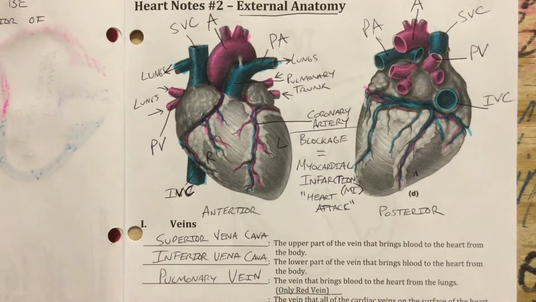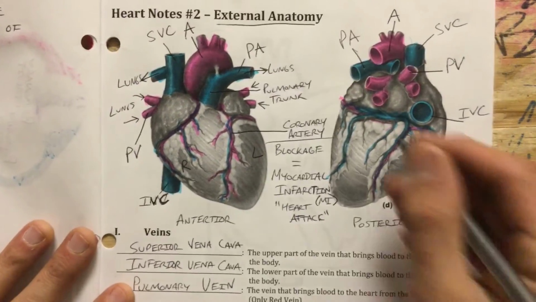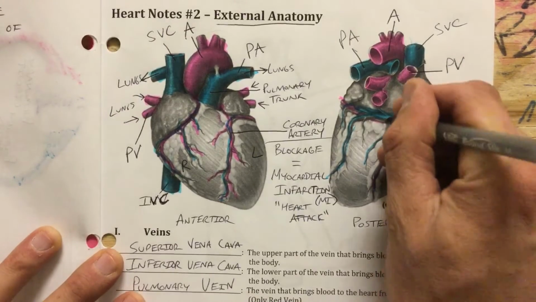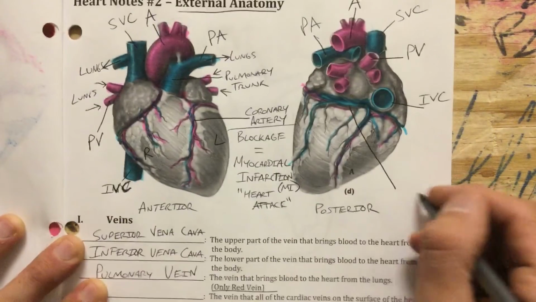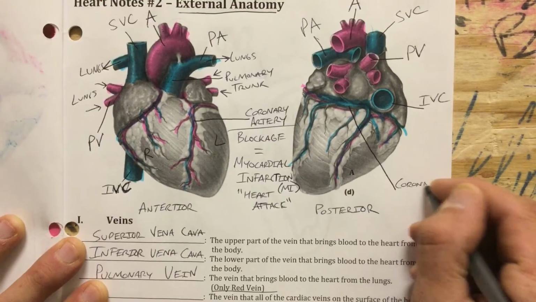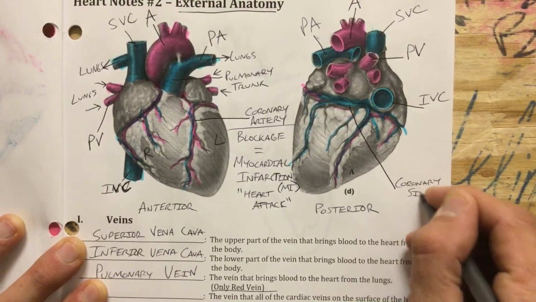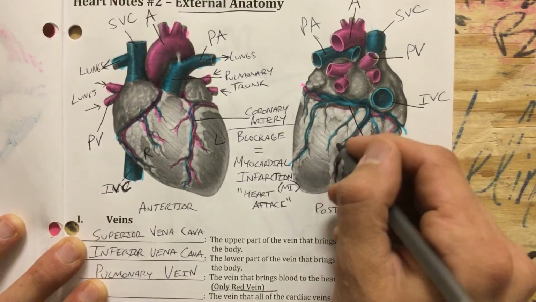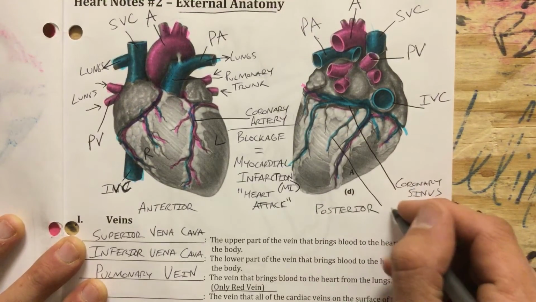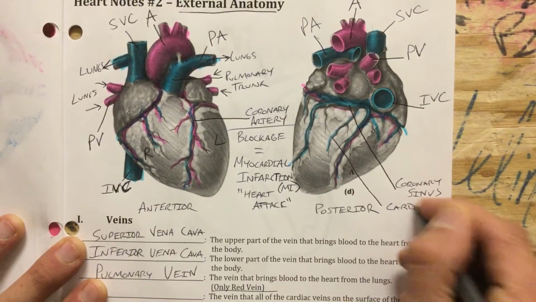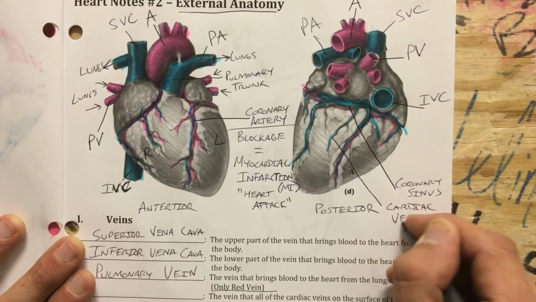So it's cool. We've got models that we look at so you can see this stuff. So this big spot right here, coronary sinus. And all of these little guys are called cardiac veins.